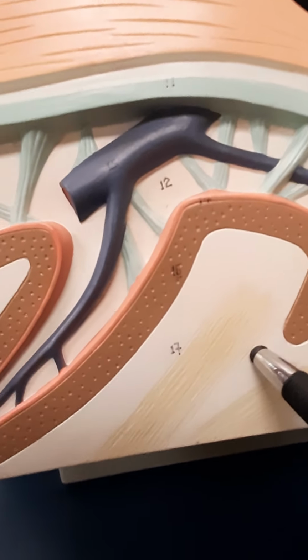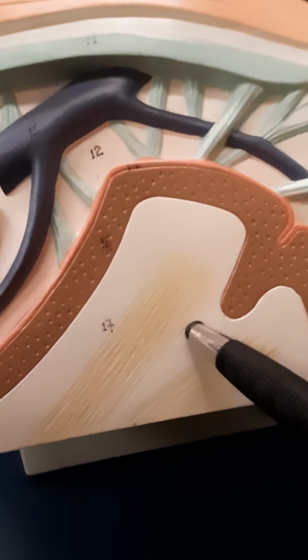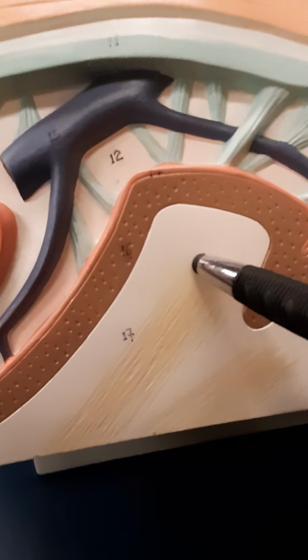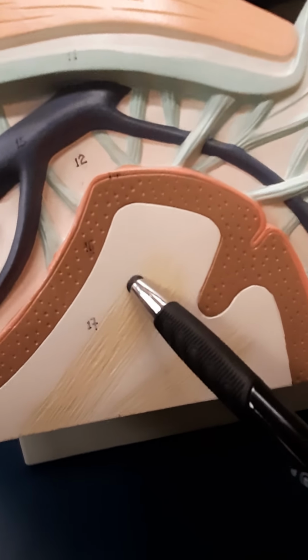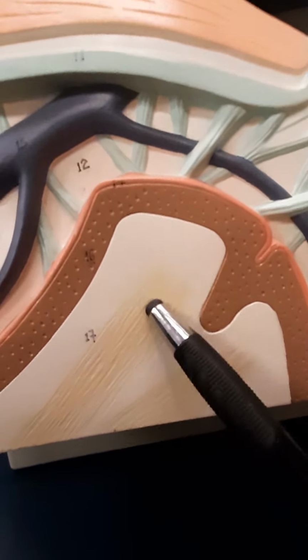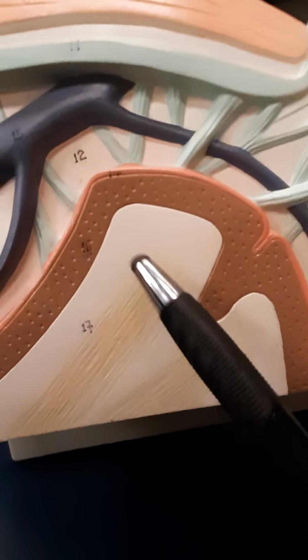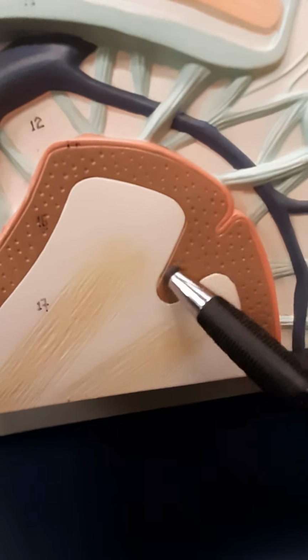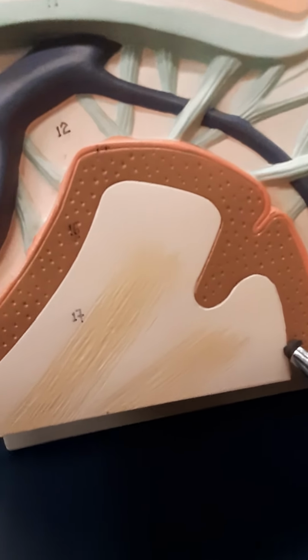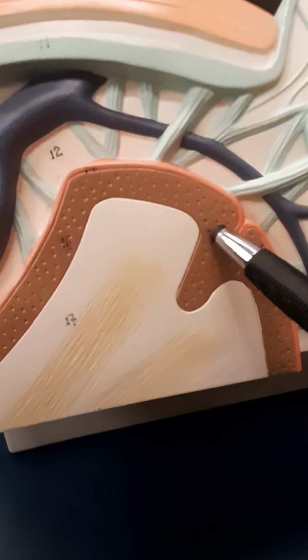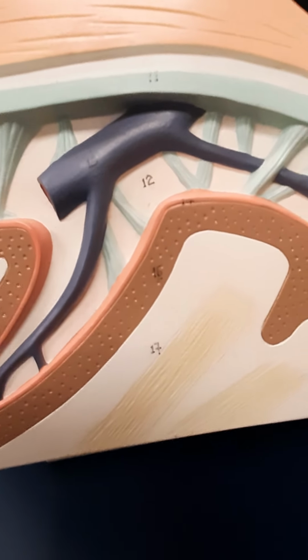Number 17, the white matter of the cerebrum, right? So white matter, of course, means what to us, ladies and gentlemen? This material is myelinated, so this is likely axons, and that's why we have those lines showing up there. The gray matter, of course, is the cell bodies, the dendrites, and the unmyelinated axons. That's why it's called gray matter versus white matter, number 17.